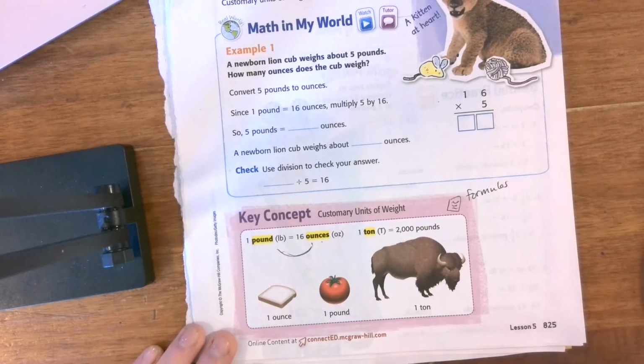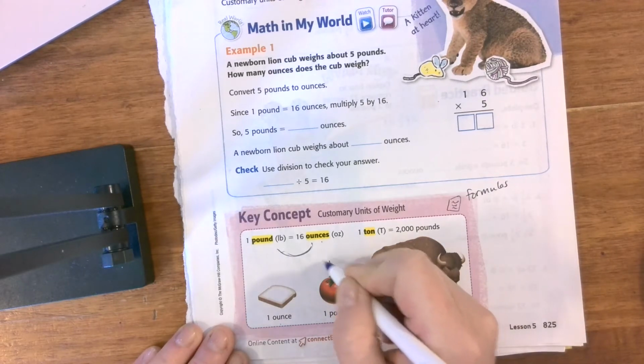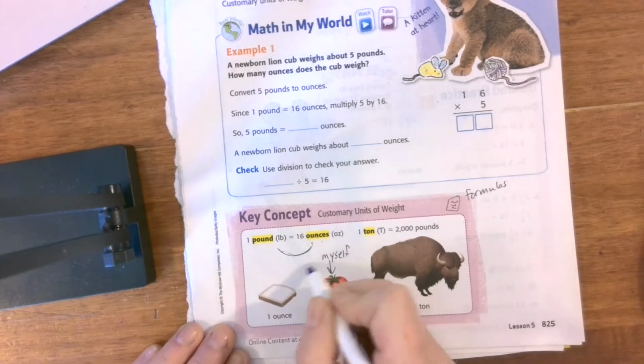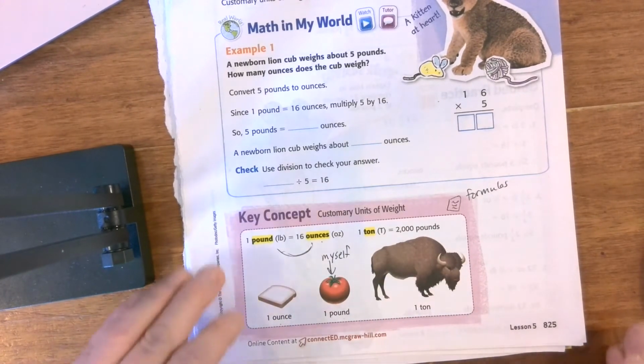All right. And so whenever you're thinking measurement, you're going to have a visualization of what the measurement is. So you're going to think of an ounce as a slice of bread. You're going to think of a tomato or a canned good, something that comes in a can or a soda can, as a pound. And you're going to think of tons as like a horse, an elephant, or a bison. And you're going to think, this is what I measure myself in. And so you can kind of think scale down and scale up.